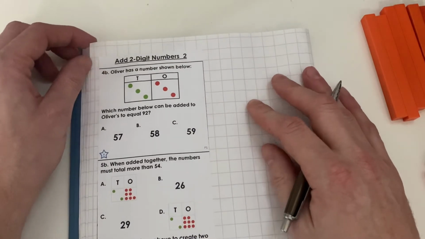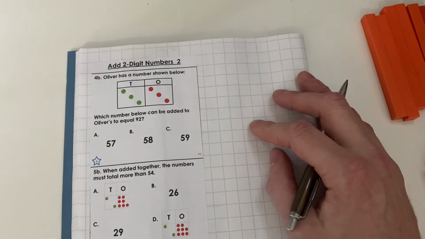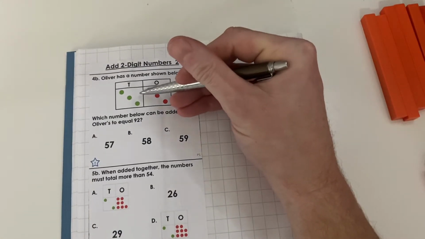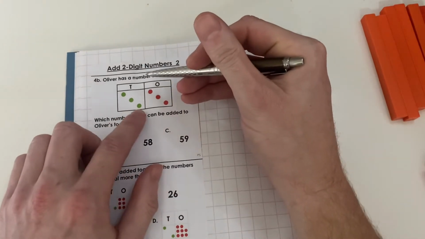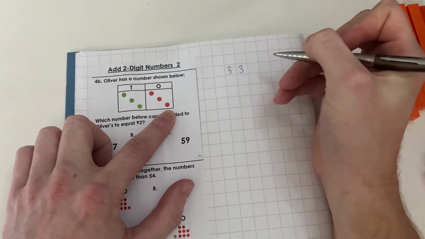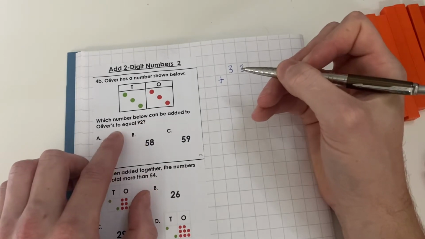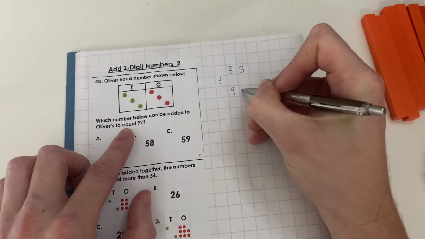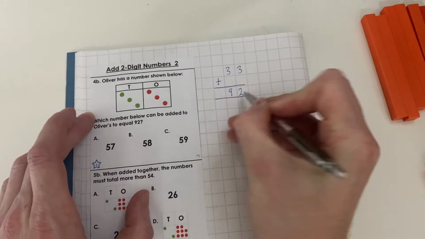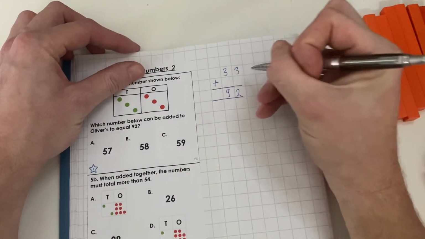Okay, children, this is your second part of your video. The first question is going to be very much more written method rather than using Deans. Oliver has a number shown below. So we've got 3 tens, 3 ones. And it says here, which number below can be added to Oliver's to equal 92? Now here we can do trial and error. So we're going to take the first number and add this on. That's what it's asking.